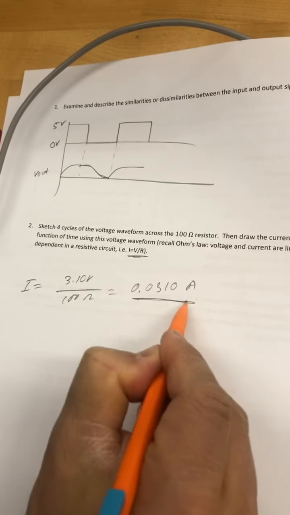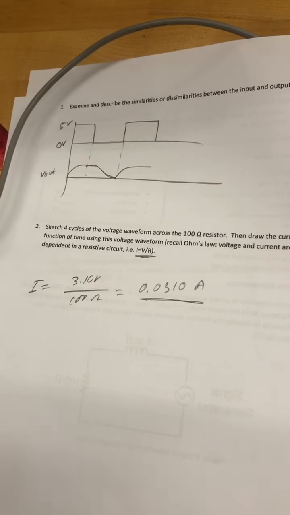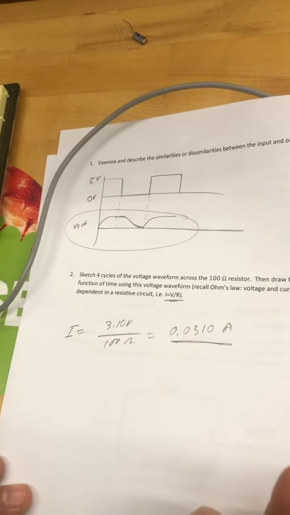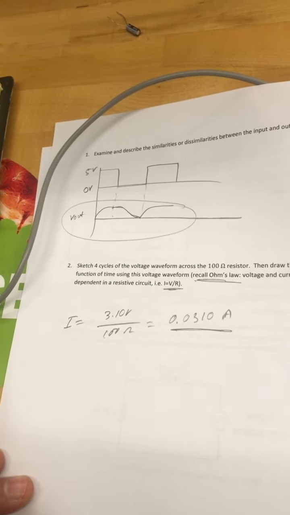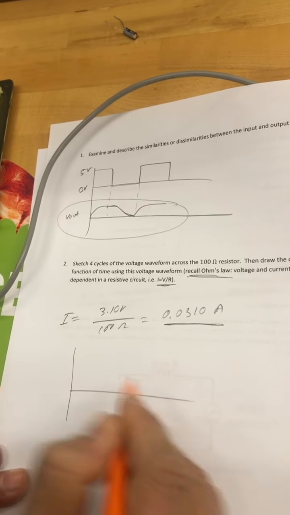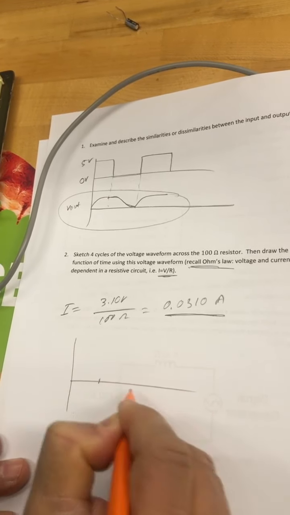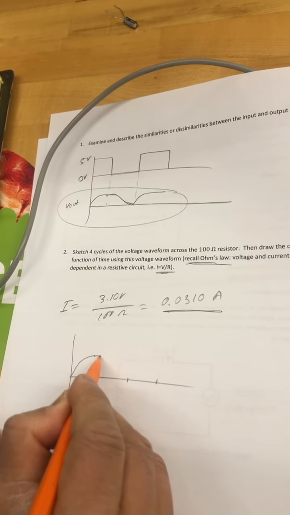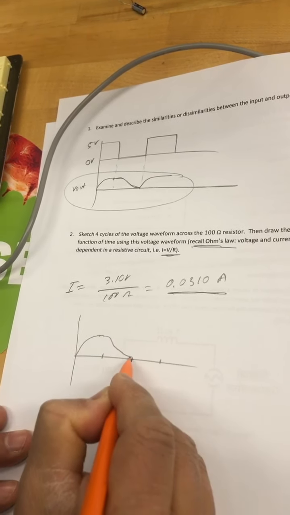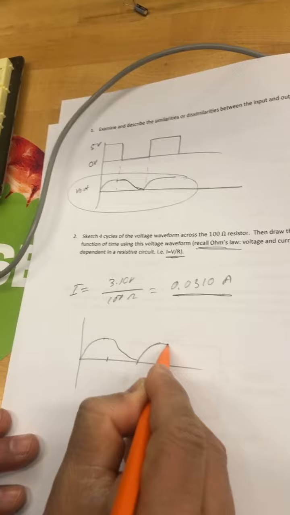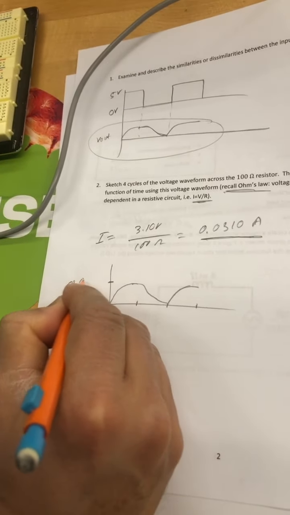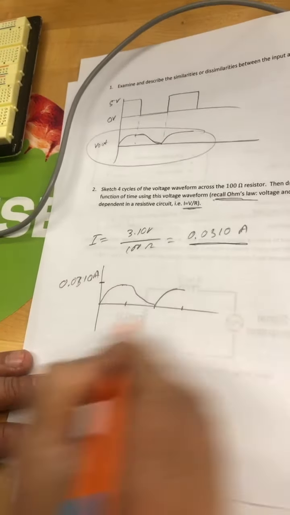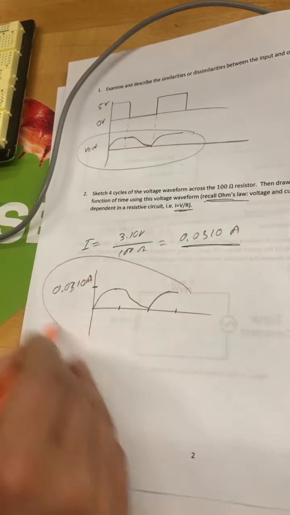So this current has a different magnitude, but should follow the wave of the voltage across the resistor, because across the resistor, the voltage and current are proportional to each other. It's because of Ohm's law, right? So now your current wave should follow 50%, the same pattern, right? But the magnitude would be, for my measurement, 31 milliamps.